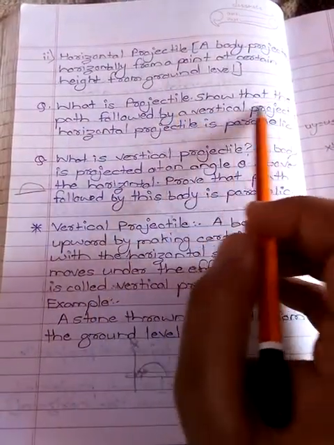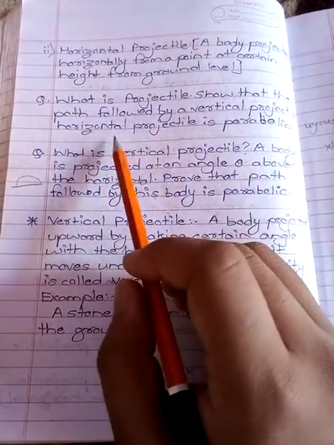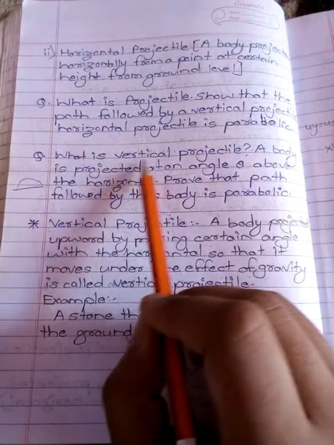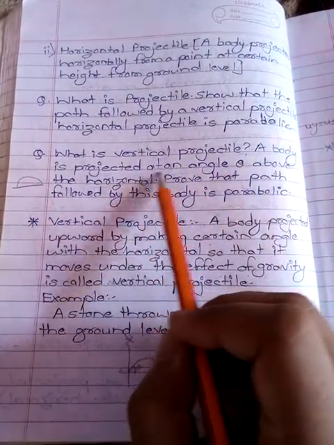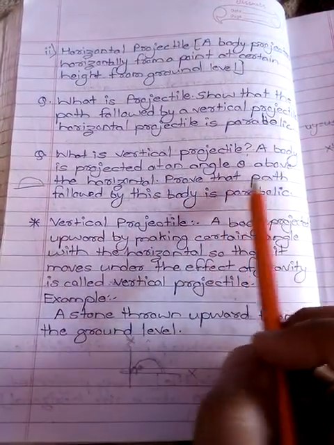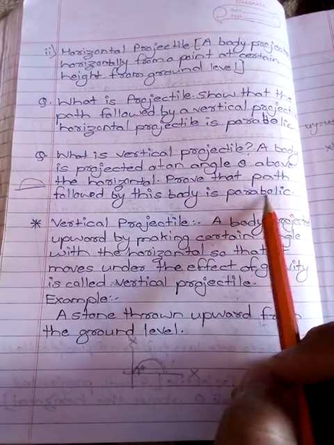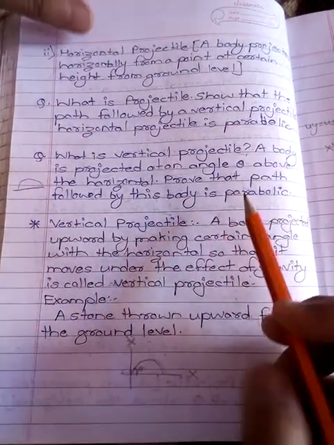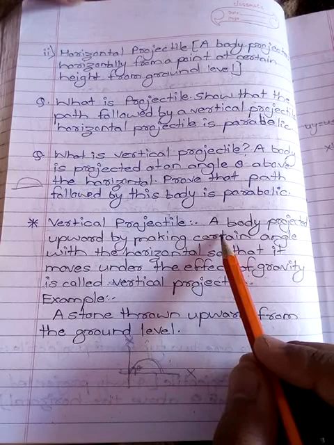What is a projectile? Show that the path followed by a vertical projectile is parabolic. What is a vertical projectile? A body is projected at an angle theta above the horizontal. Prove that the path followed by this body is parabolic. Vertical projectile. So let's get started with the vertical projectile.